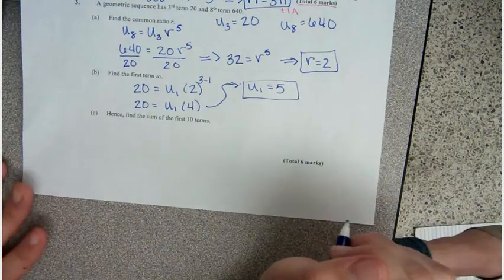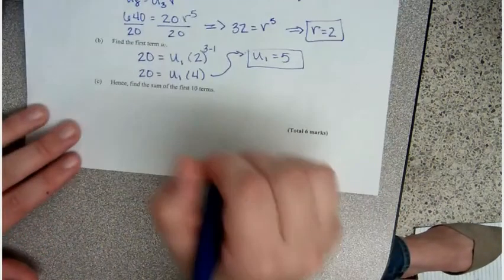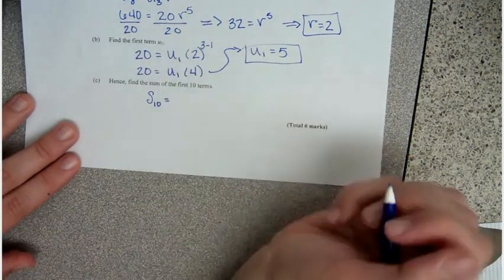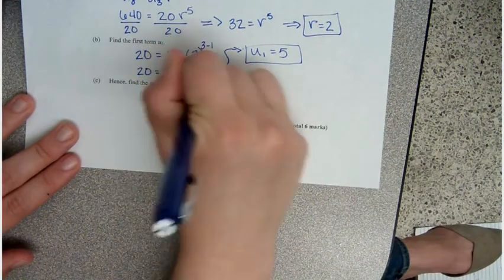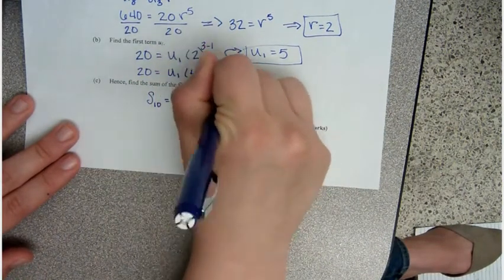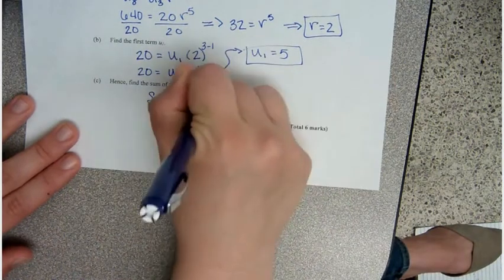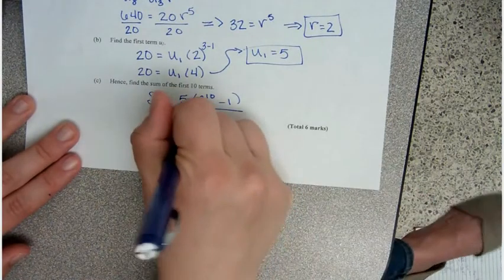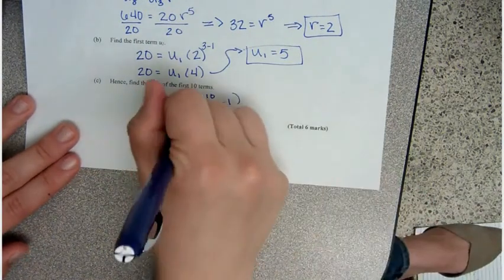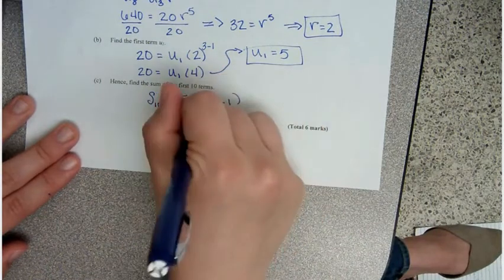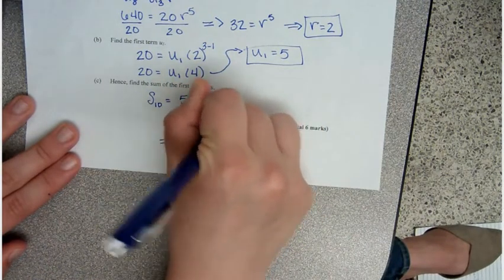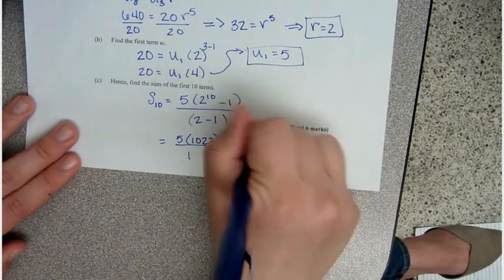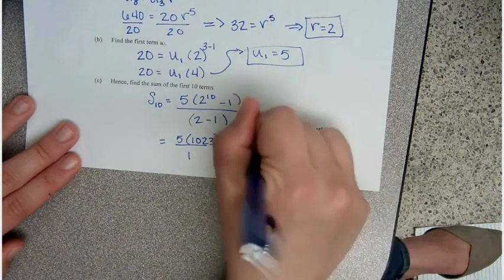Then it says, hence find the sum of the first 10 terms. The sum of my first 10 terms is equal to my U1, which is 5, times 2 to the 10th minus 1, all over 2 minus 1. 2 minus 1 is 1, so that's just our denominator. If you do 2 to the 10th minus 1 on your calculator, you should get 1023. So this gives us 5 times 1023, which is 5115, over 1, which is just 5115.